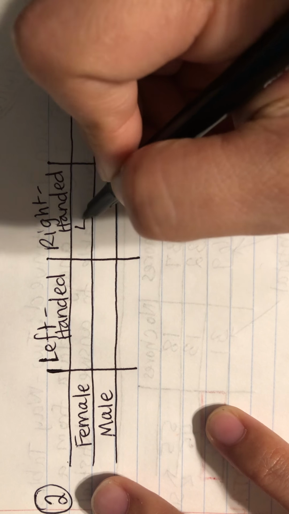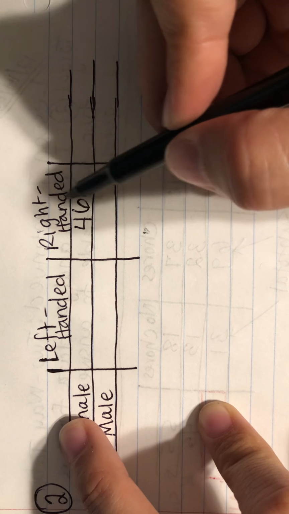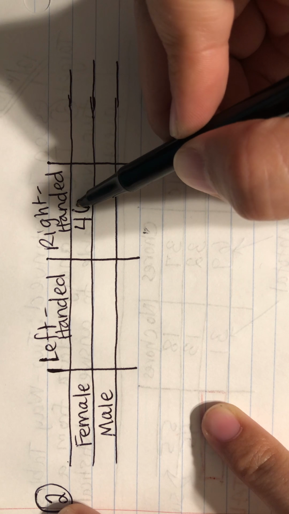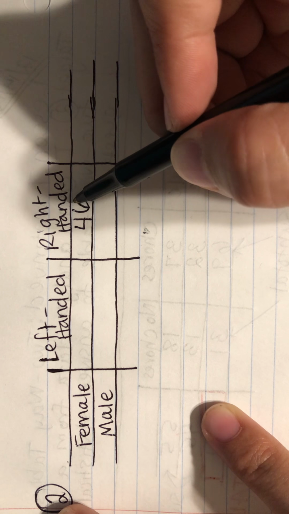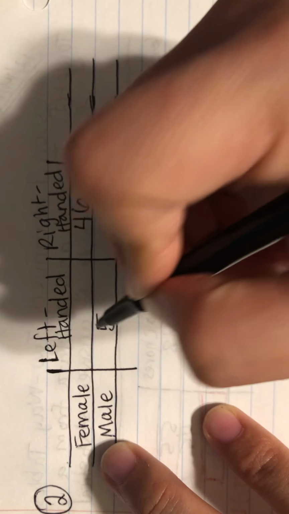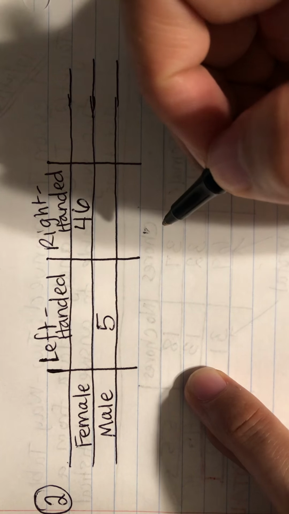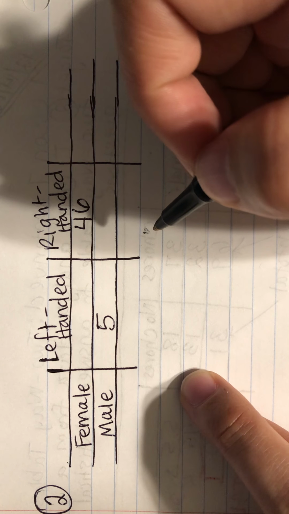We're given that 46 female are right-handed. So 46 female are right-handed, so that goes here. We're given that 5 male are left-handed. There was a total of 12 left-handed people.